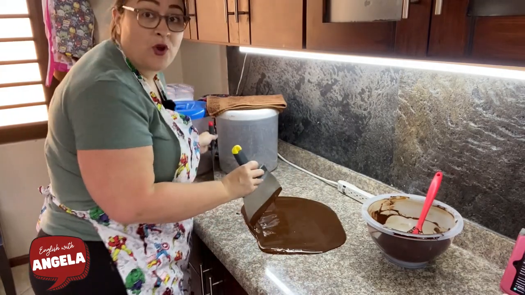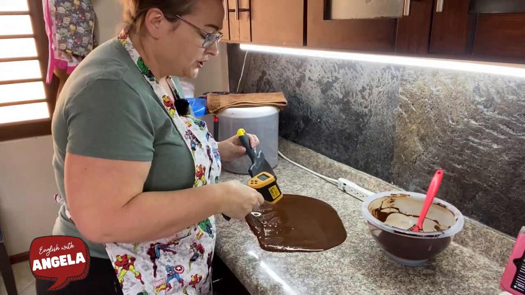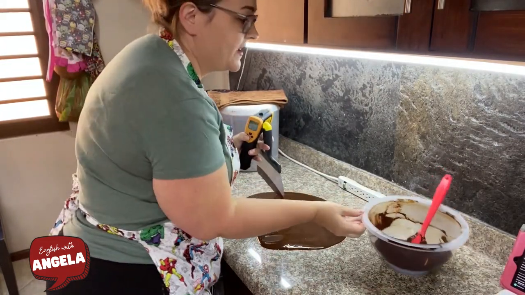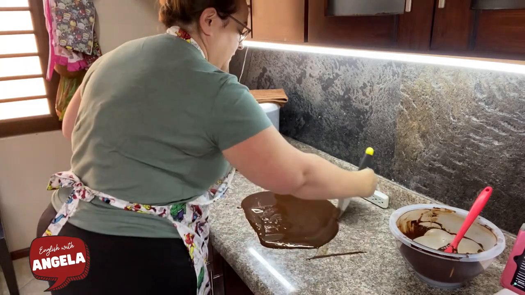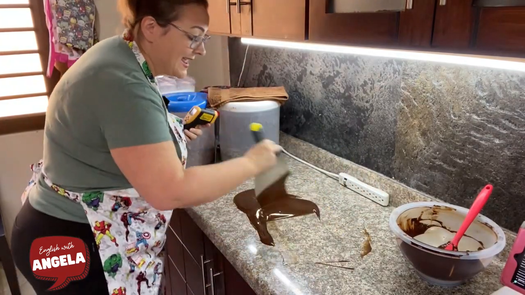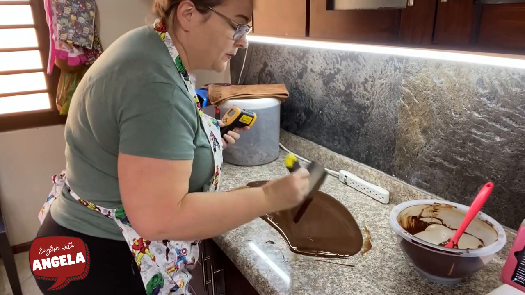For any people who know how to make chocolate, I'm not a professional like you, but what I want to do, check the temperature, okay? Right away, I'm at 37. Perfect. So we're going to keep smoothing it out on the granite. Look how beautiful that is.